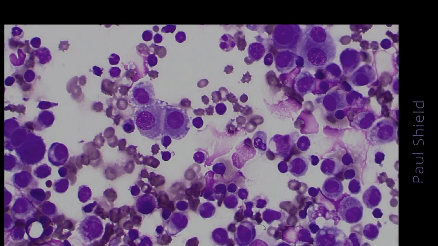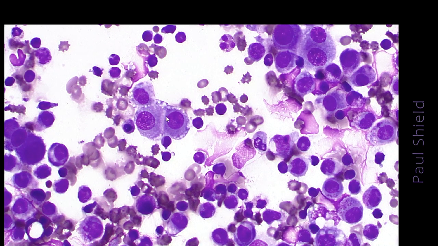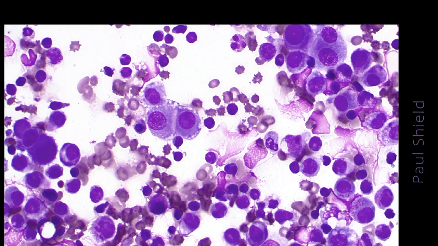Here's another good group on a Diff-Quik. You can see the lacy periphery and the little window separating most of the cells where they join. So this is a useful feature to identify mesothelial cells.